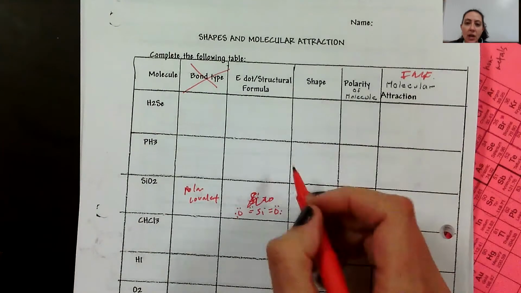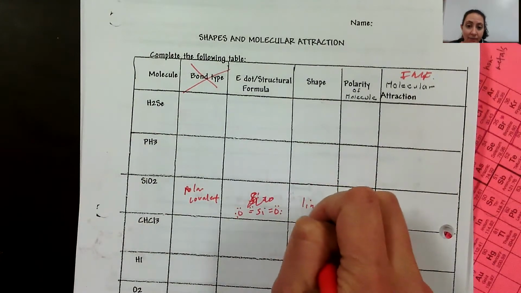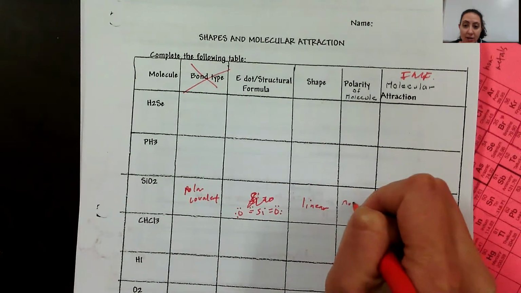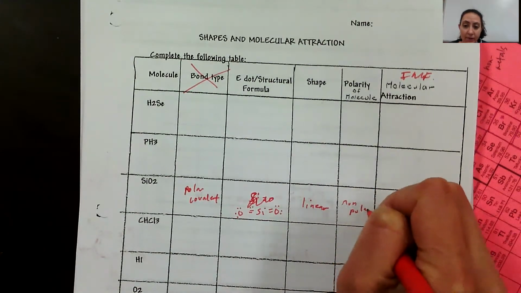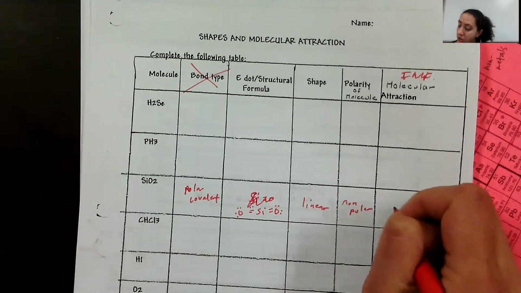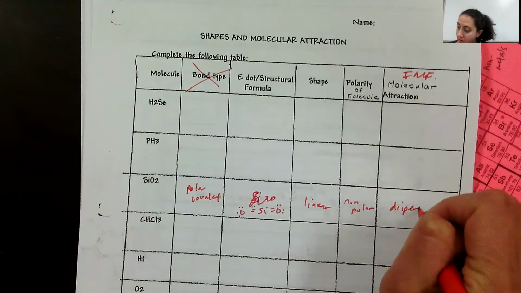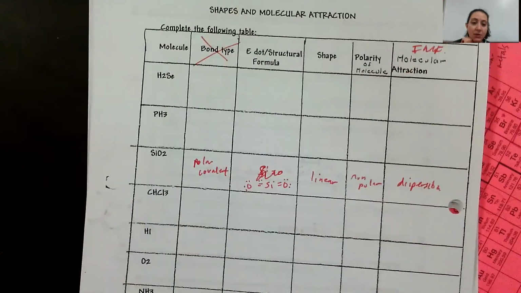Don't worry about that. The shape is linear, right? Because it's a straight line. The polarity is nonpolar. And so the IMFs, therefore, are just dispersion. Okay, so that's what you can write.